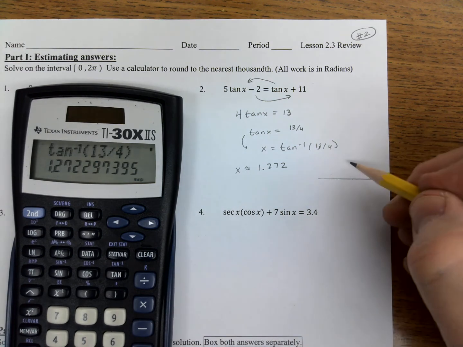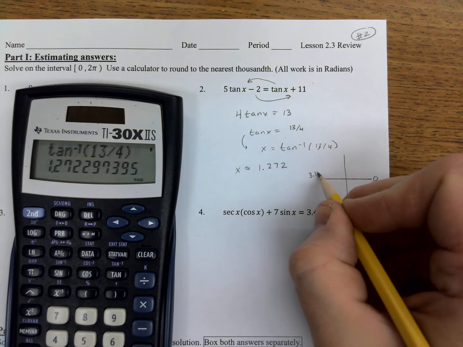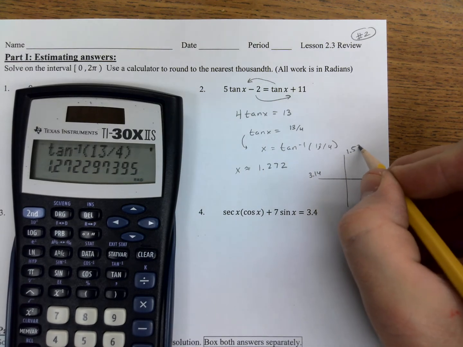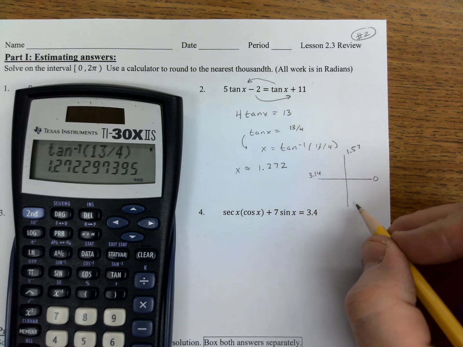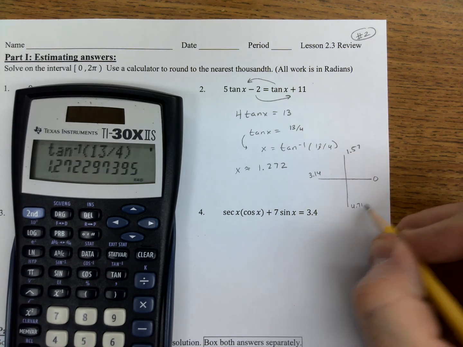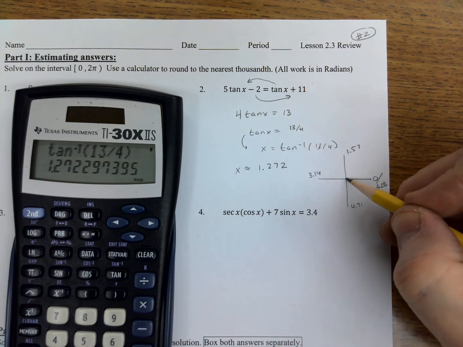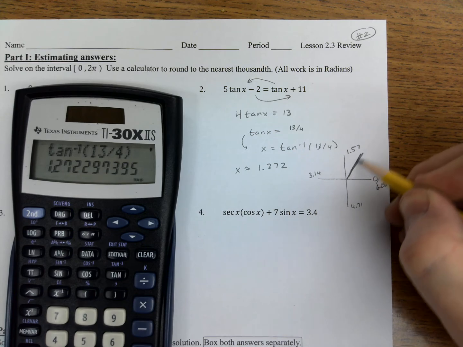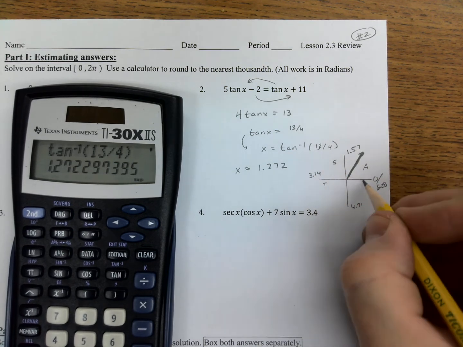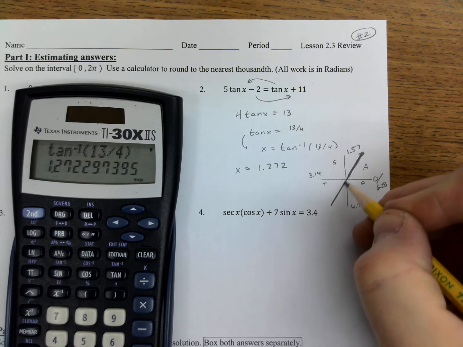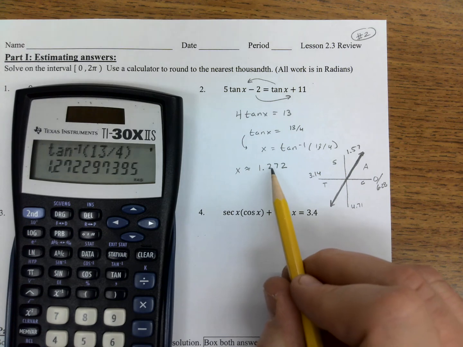Well, let's see where this angle is. If I draw out my circle, we have 0, pi, half a pi is 1.57, and in radians, if I add these two and I come down here, that's 4.71, and if I get back here, it's 6.28. So this angle 1.2 radians is somewhere in here. But remember, on the unit circle, we have all students take calculus. So down here, there's also this tangent angle that also matches 1.272.